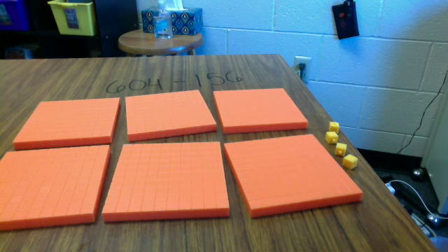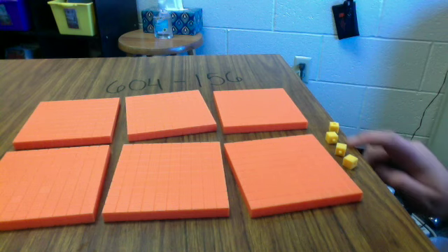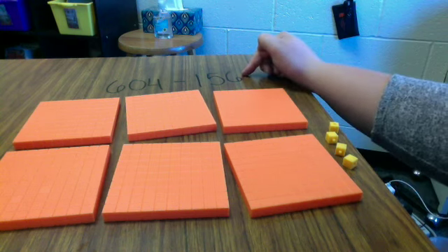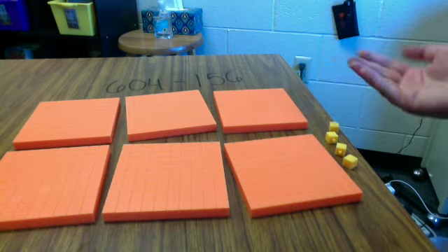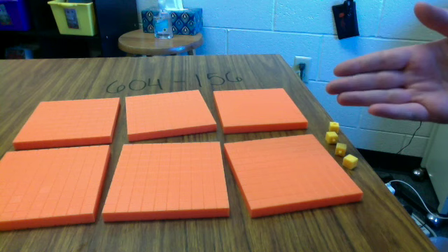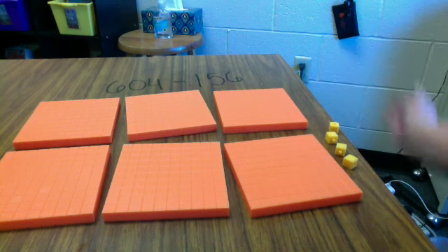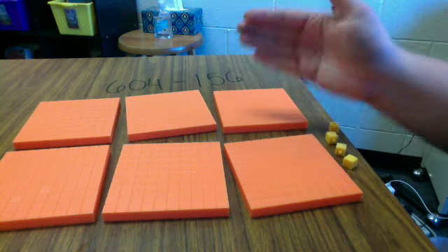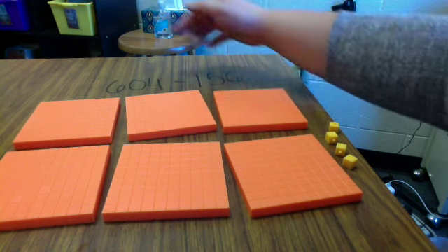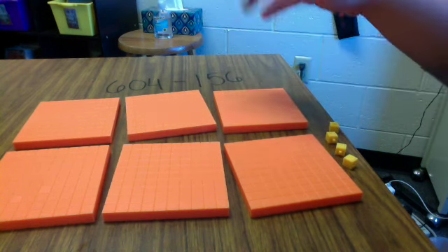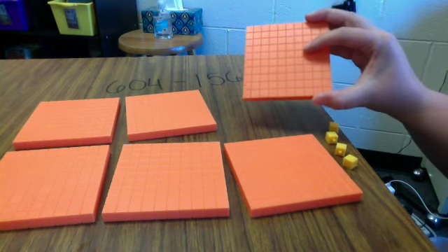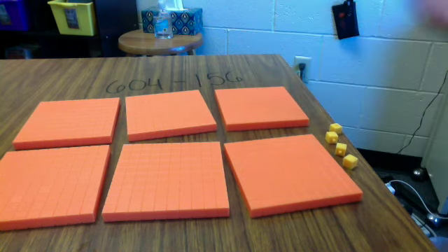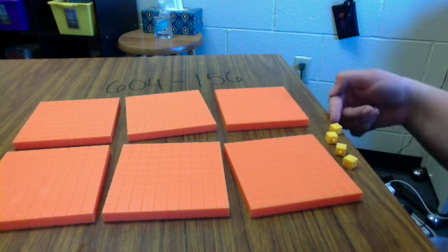So I will have to do some regrouping, it looks like, because I only have 4 ones, but this number has 6 ones. So I don't have any tens to take away. So now I'm going to have to go over to the next place value. So after my tens would be my hundreds. So actually, I have to trade out my hundreds right now for tens so that I can regroup my ones.